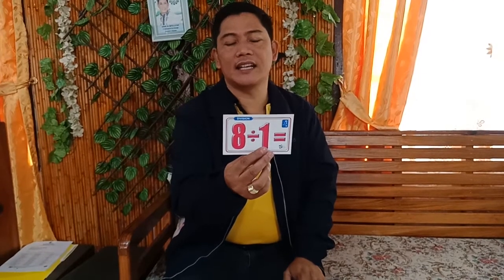But when you divide it, 36 divided by 6 is 6. Okay, 7 divided by 1 is 7. 42 divided by 6 is 7. But when you multiply the quotient times 6, the answer is 42. Kaya reverse, pabalik. 8 divided by 1 is 8.